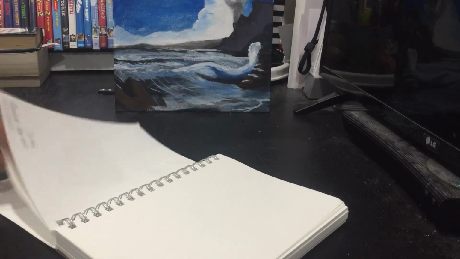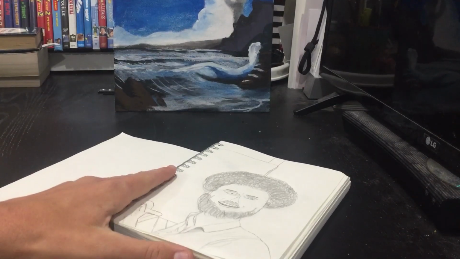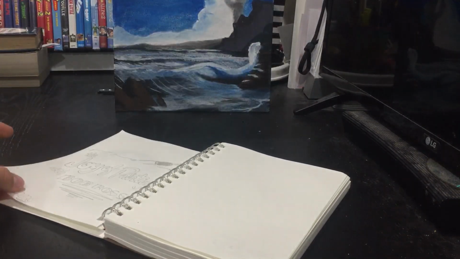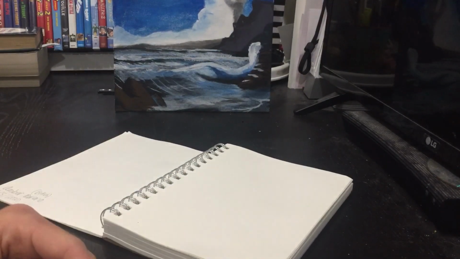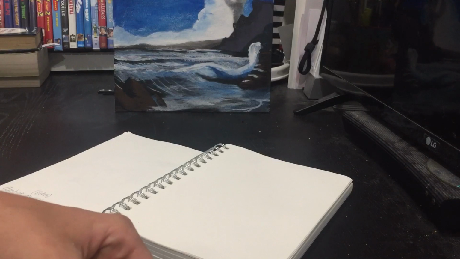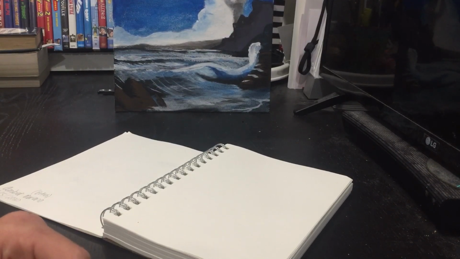In our last one we did Bob Ross, host of The Joy of Painting back in the day. So for drawing number 2 we're going to do a legend from many others, which is Iron Man.